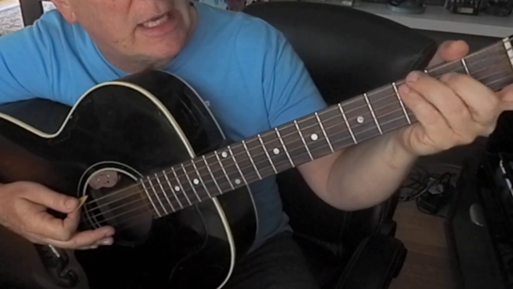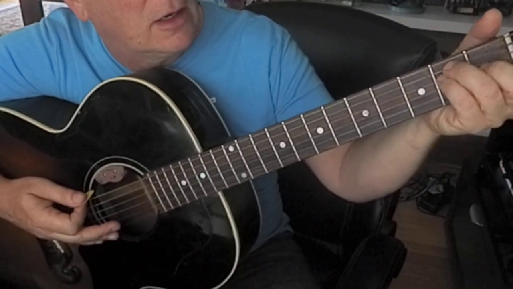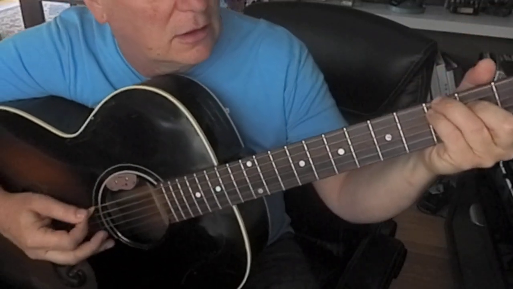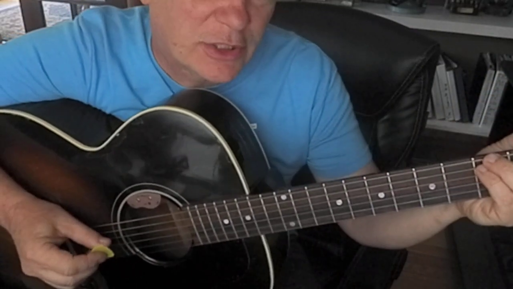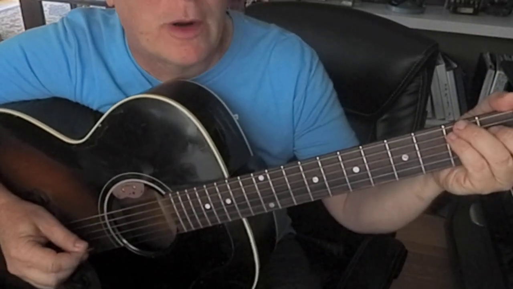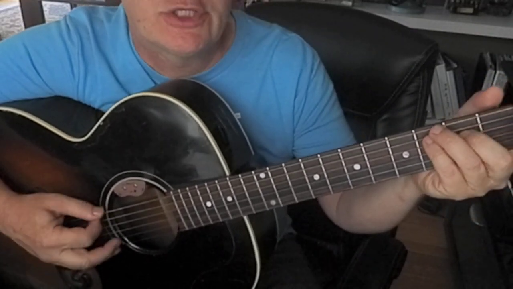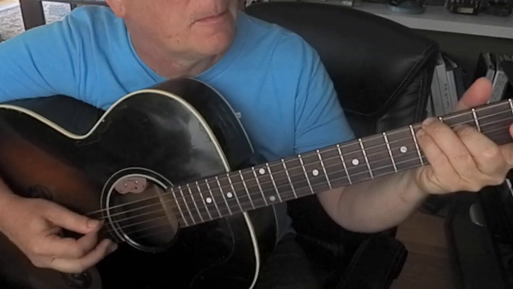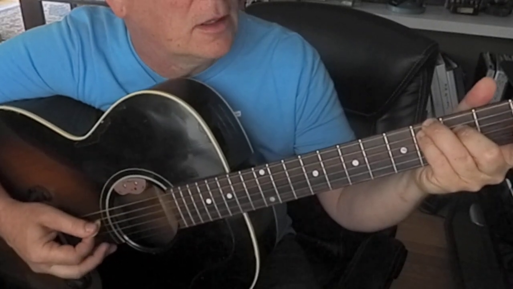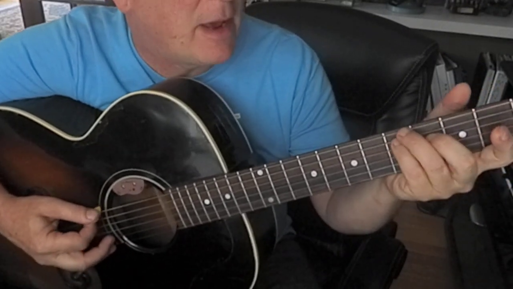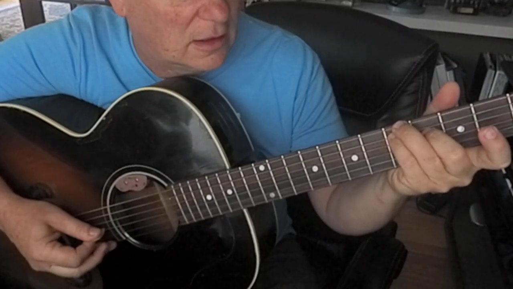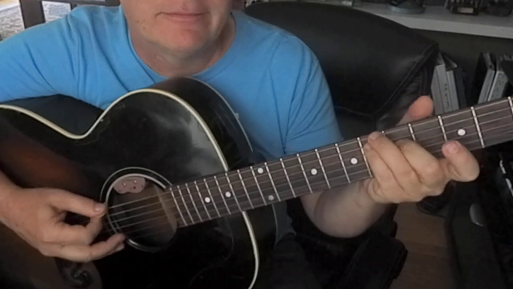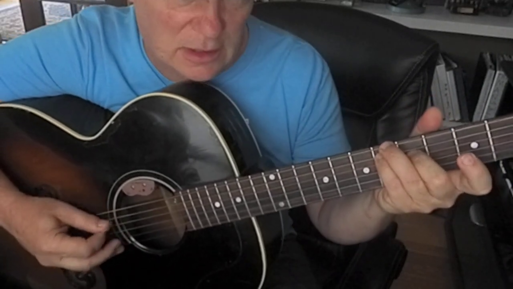That looks just like an E chord over here, but this one's easier to move up the neck. So if we go up 1 fret, you've got a C sharp. 1 more fret gives us a D major. 1 more fret is a D sharp.